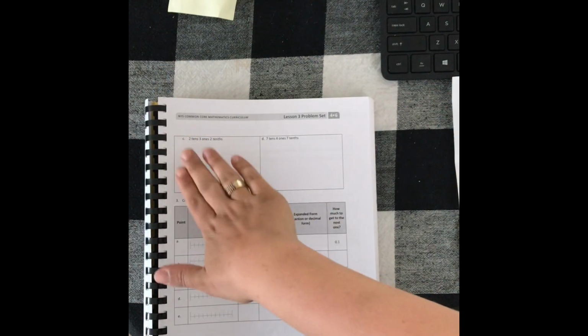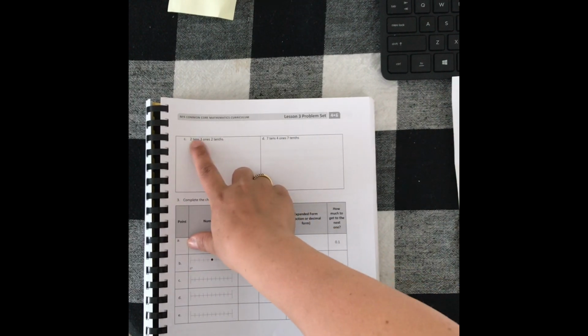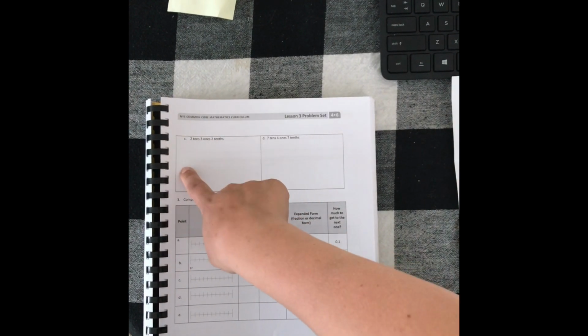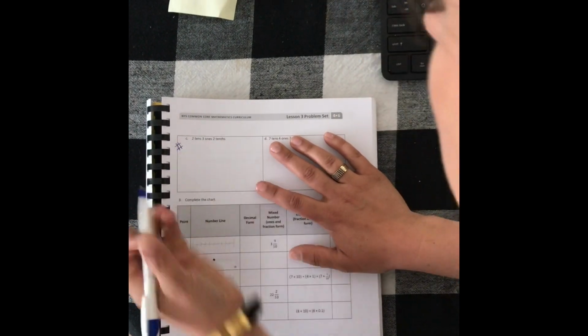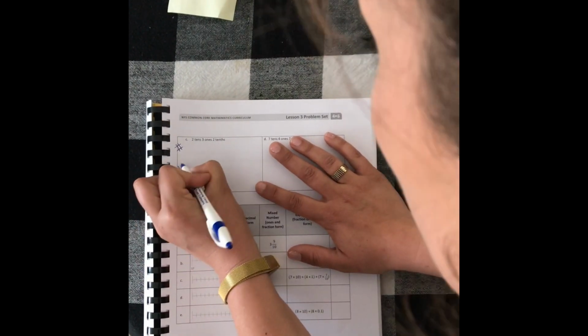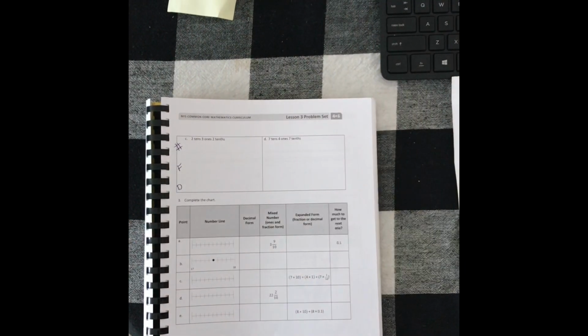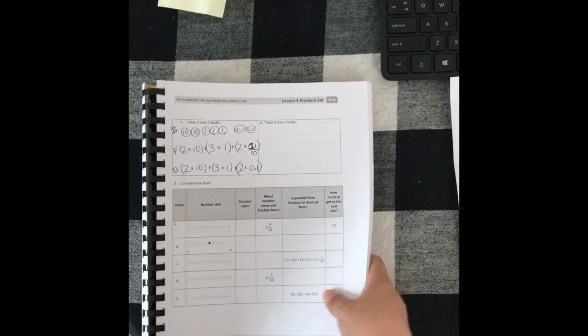Let's go ahead and try C. First, do the number discs, and then break it apart in fraction and decimal. I'm going to put a number for you. Remember to do the number discs, fraction, and decimal. Pause your video and then check back with me.